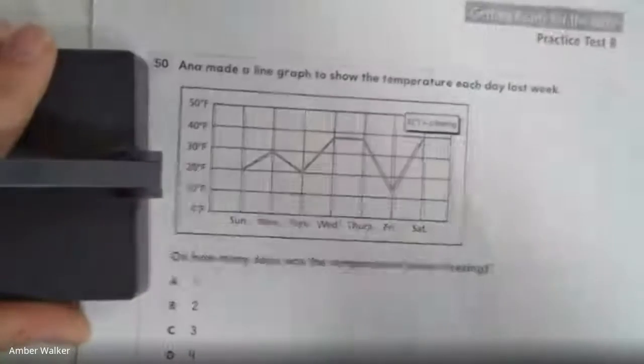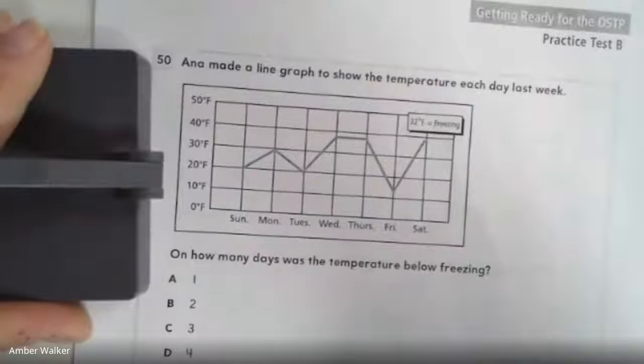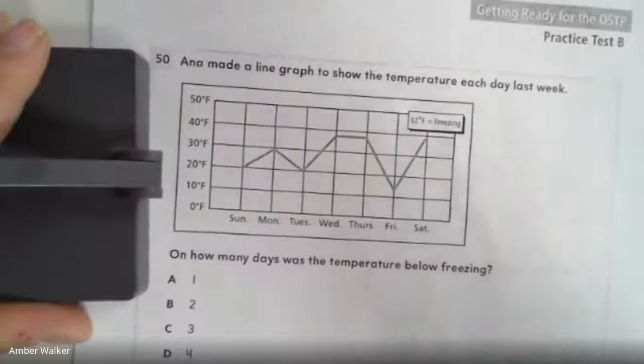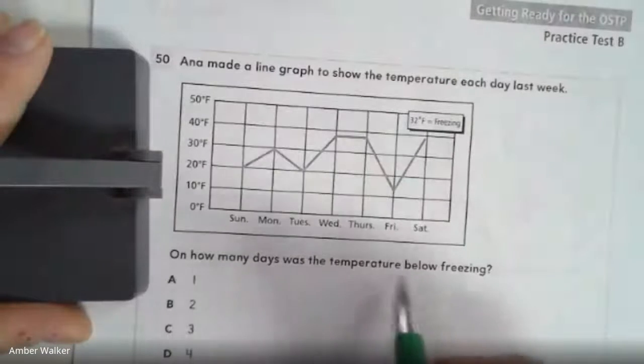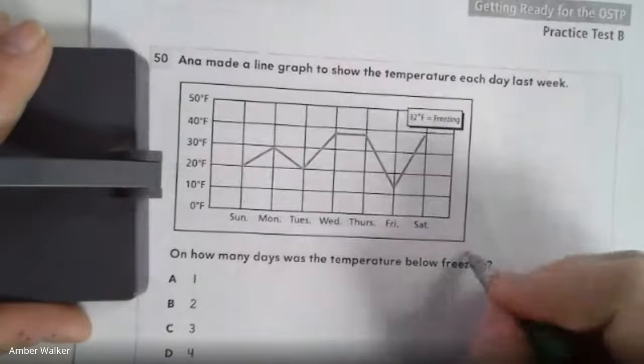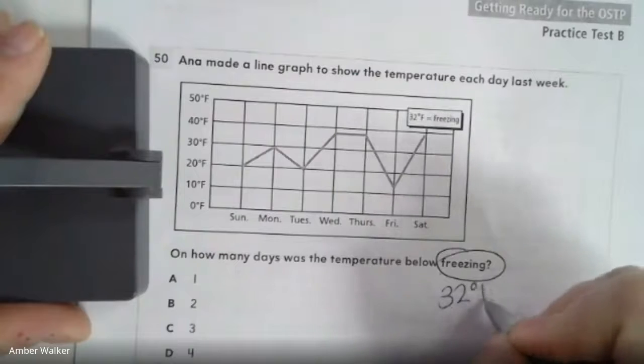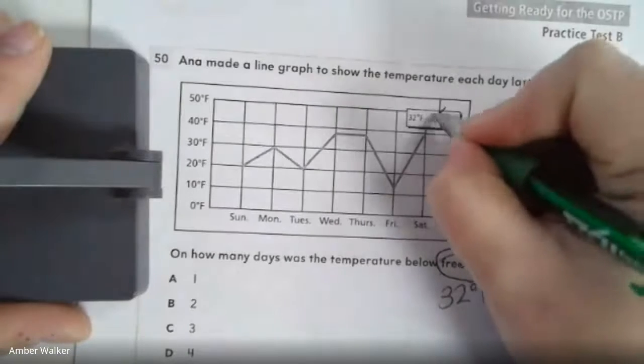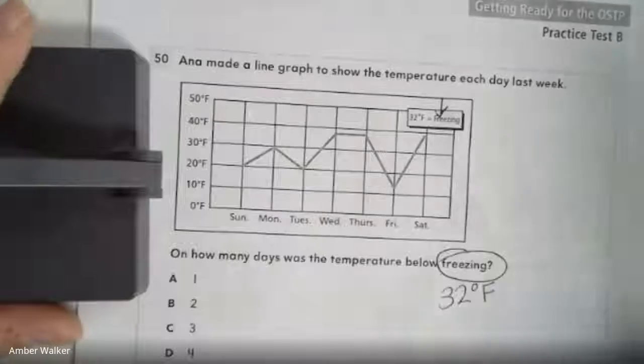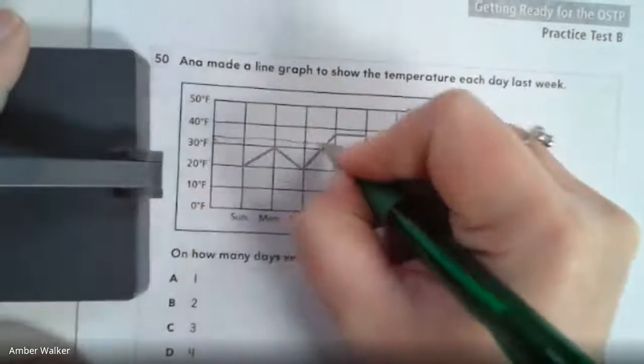Number 50. Anna made a line graph to show the temperature each day last week. On how many days was the temperature below freezing? Well, you got to know what freezing is. Freezing is 32 degrees Fahrenheit, and it says so right here if you weren't sure what that was. So we got to find 32, which would be about right here somewhere.